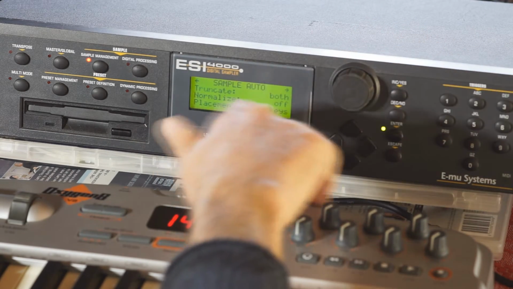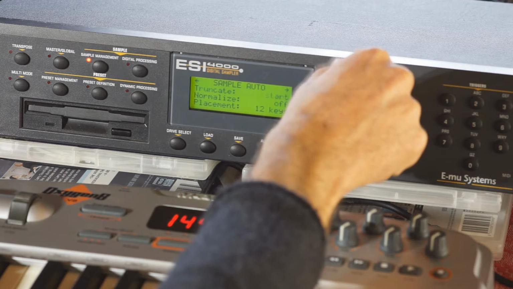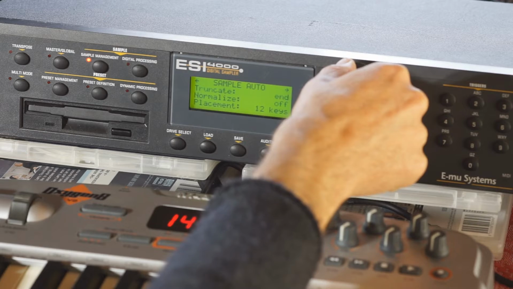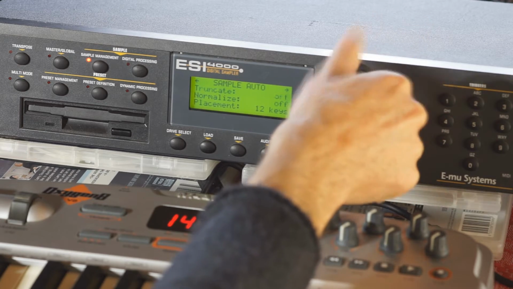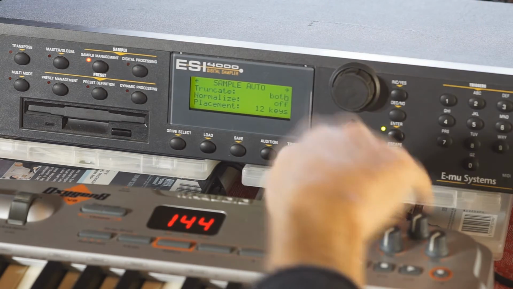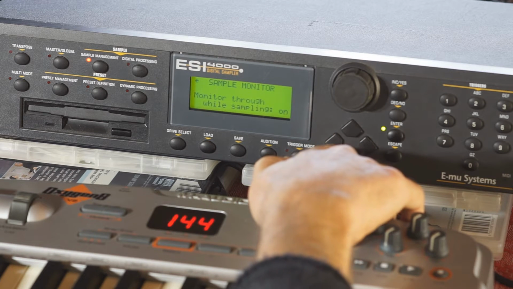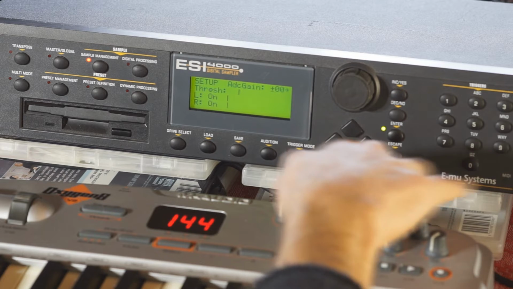Truncate, right. Both means it will truncate the end and the start automatically. Or you can just choose automatic end or start truncation or none. I like both for what I'm about to do. Sampling monitor is on. Okay, we're ready to go.